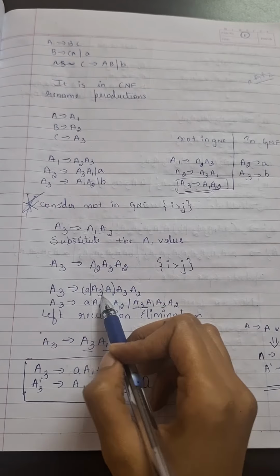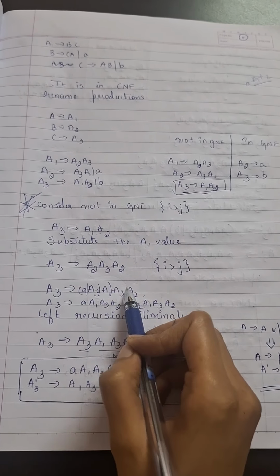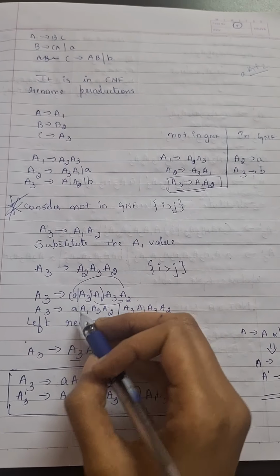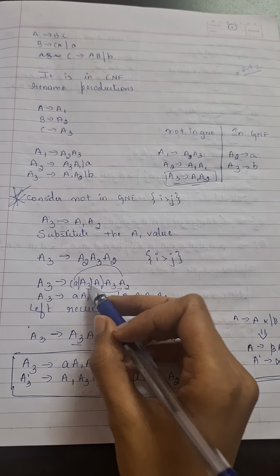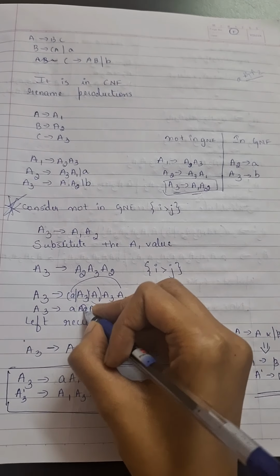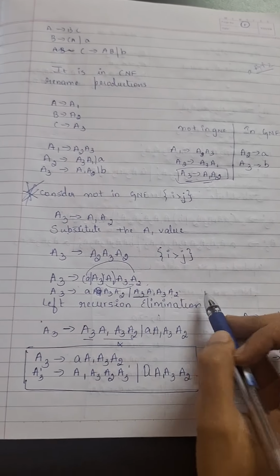So you will substitute the A2 value here and write A3 A2 the same way. A3 will be, you multiply this again with this. Multiply this with this and this with this. A3 A2, A3 A1, A3 A2. So here A1 will not come. So A3 A2, A3 A1, A3 A2 comes.